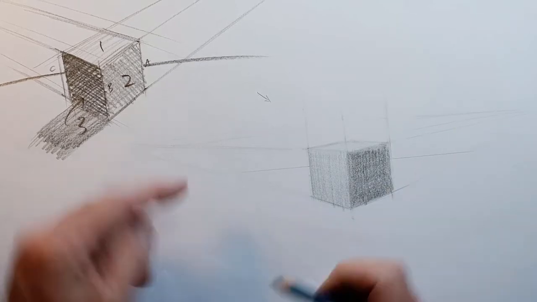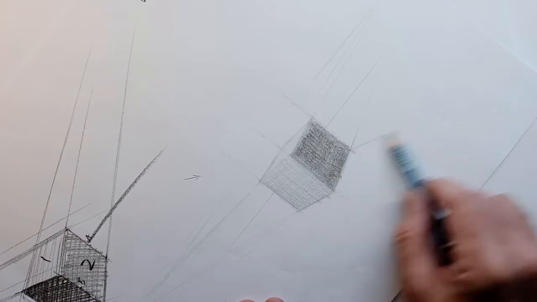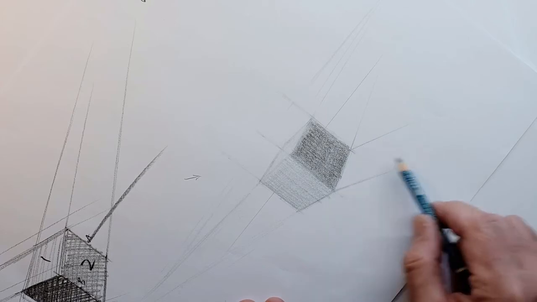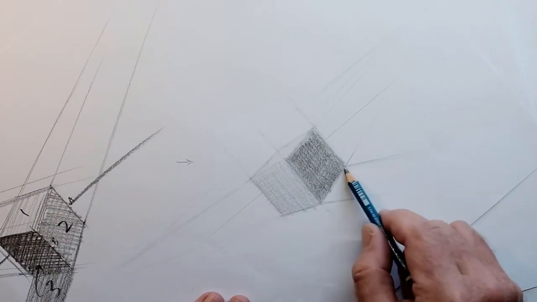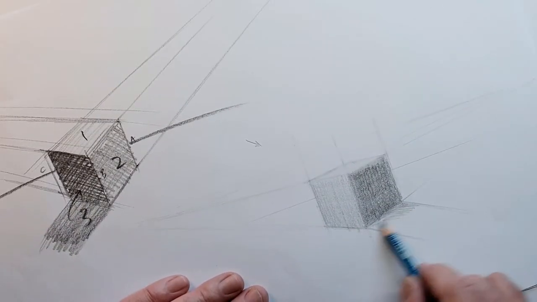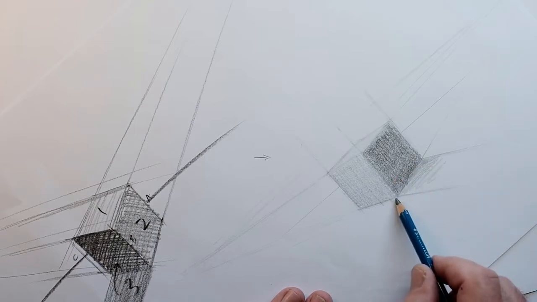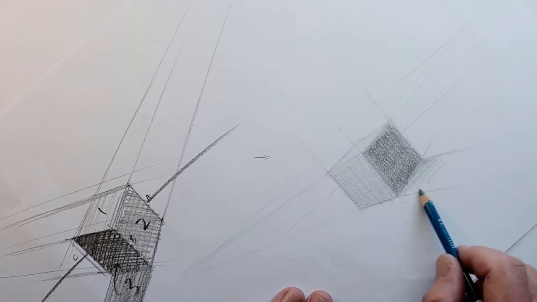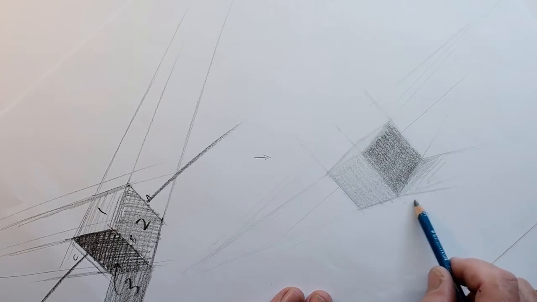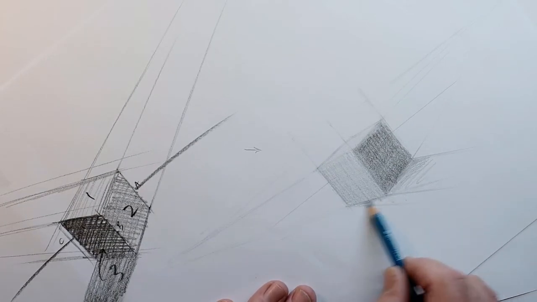Now, because my light's over here, because this is the darkest, my cast shadow must go off on that side somewhere. Now, there's different ways to do this. We can do it really accurately, or we can just do it roughly. Now, I think rough is fine for the most part. Basically, the shadow is going to go off there. But if you look at that angle there, that's the angle of the side. So if there is a shadow running over here, it's also going to come off here. So you could add a little bit to the side there.